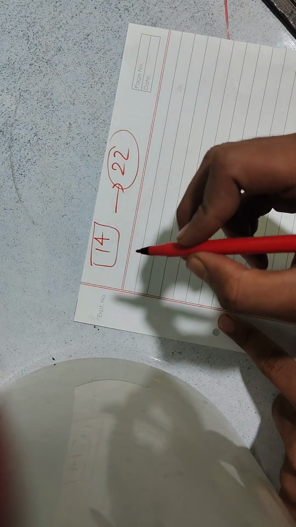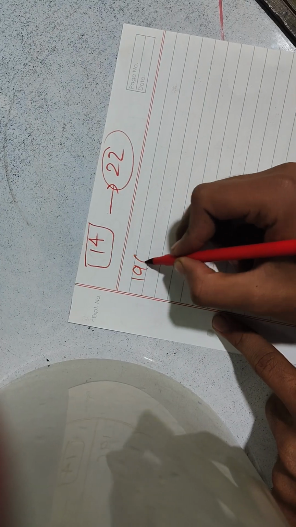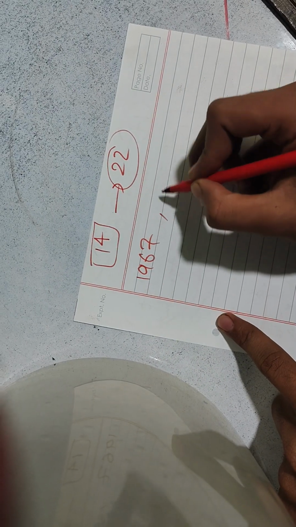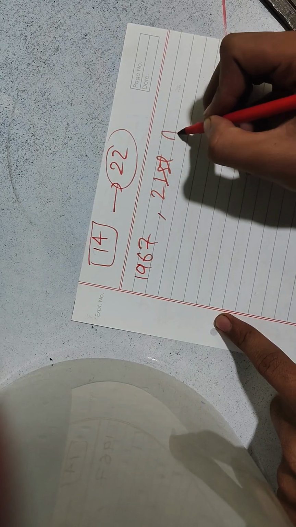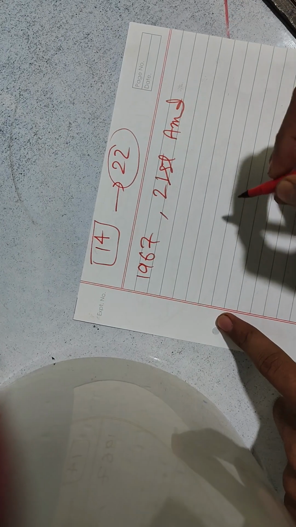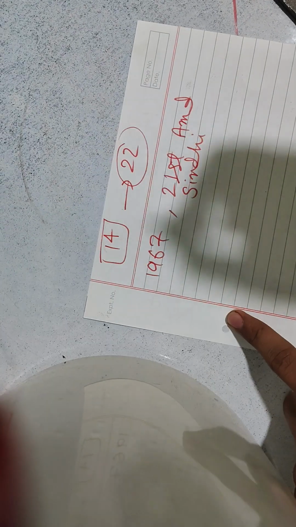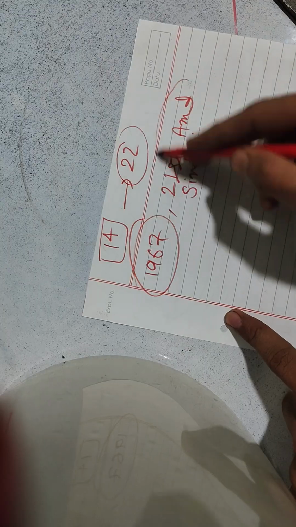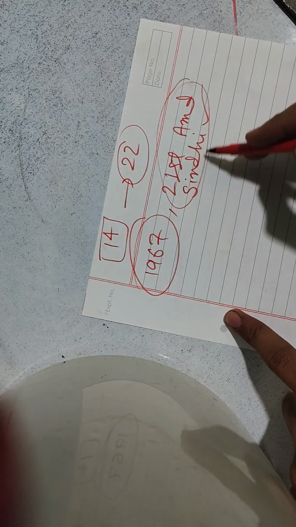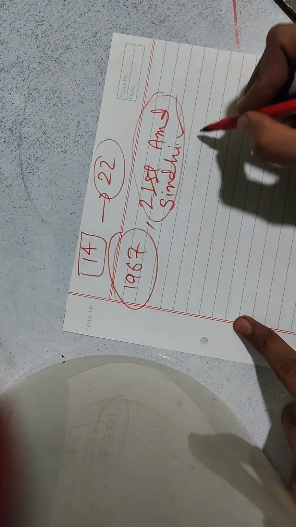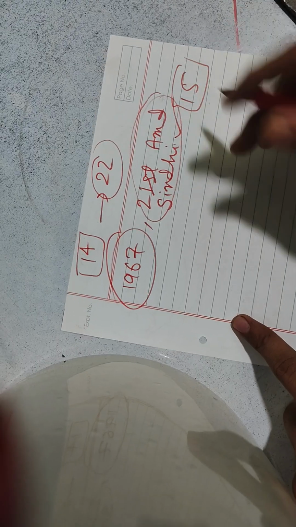In the year 1967, the 21st Amendment occurred, and the first language added was Sindhi. So 14 became 15.